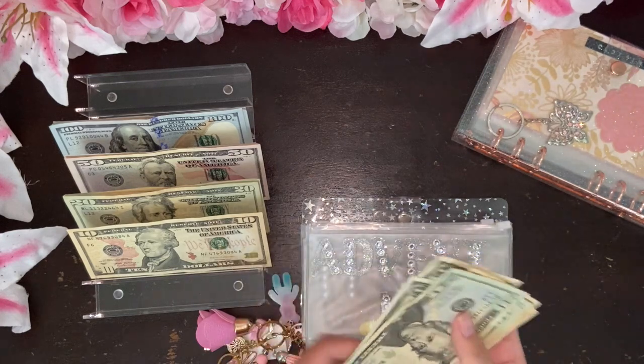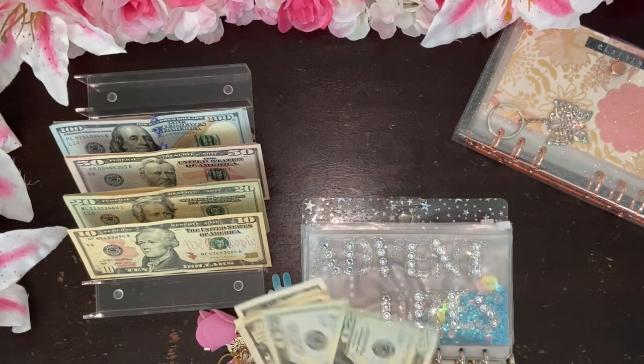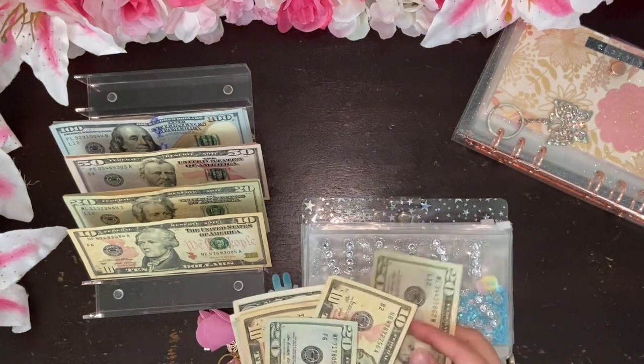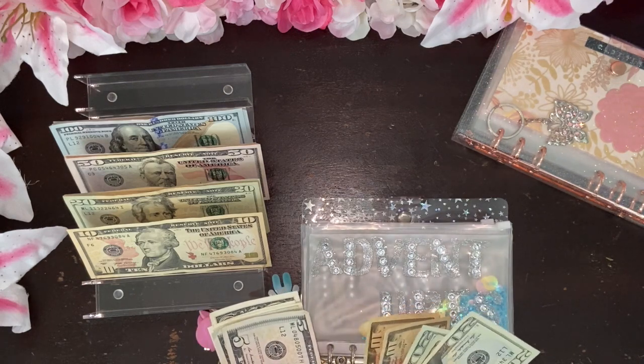97, 98, 99. $99 in adventures. And let's see, 20, 40, 60, 70, 80.